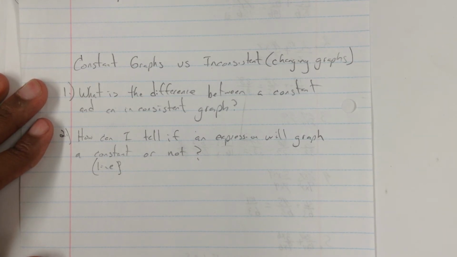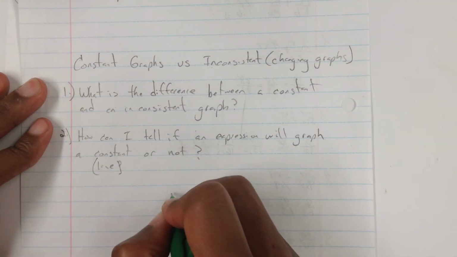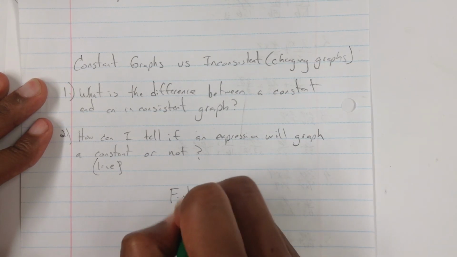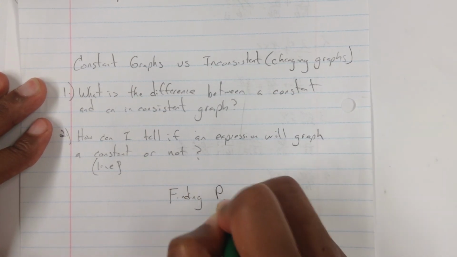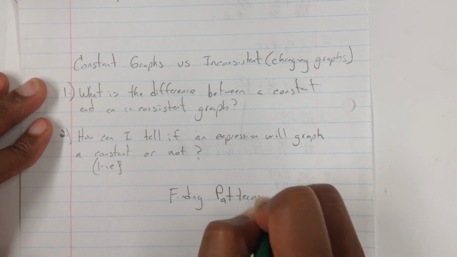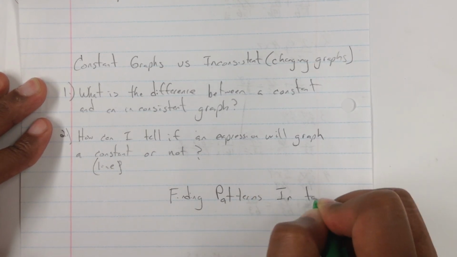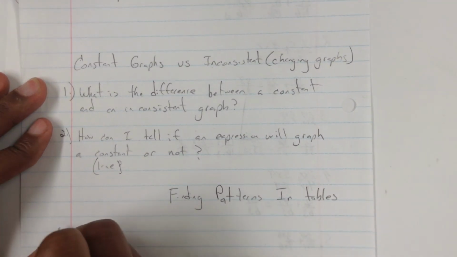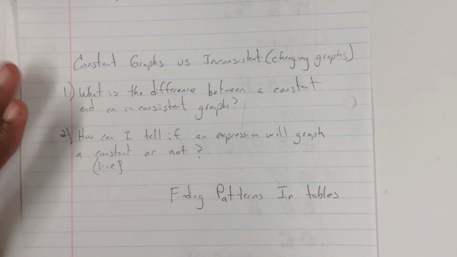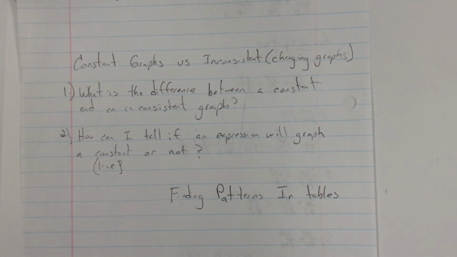The last thing we're talking about. Okay, so you're going to do that on your paper. You probably want to pause it right now and make that happen. Last thing that we are talking about says finding patterns in tables. If you did last night's homework or the homework over the weekend, we talked about patterns in tables. I'm going to give you a table and you have to tell me what the pattern is.